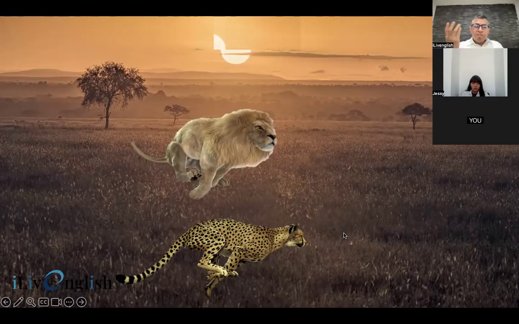Example, which are faster, lions or cheetahs? Answer, cheetahs are faster. Cheetahs are faster than lions. And what is the consequence? Lions are slower than cheetahs, okay? But let's practice with a good conclusion. A good conclusion is cheetahs are faster. Consequently, lions are slower.